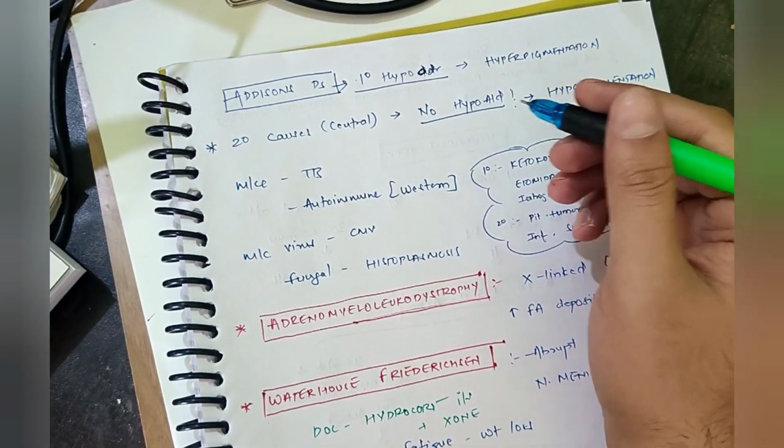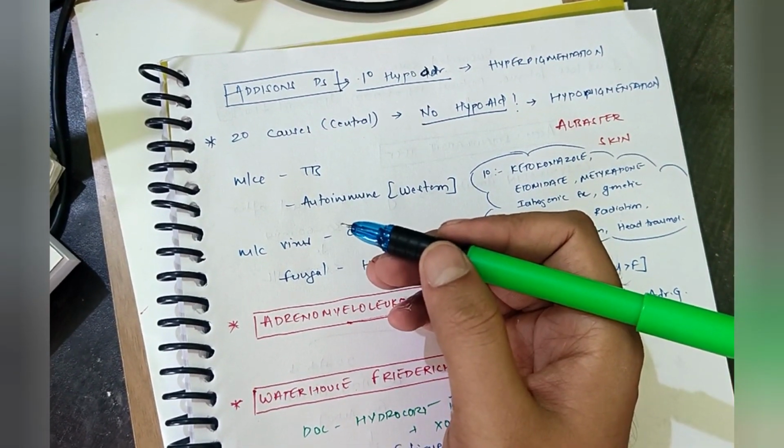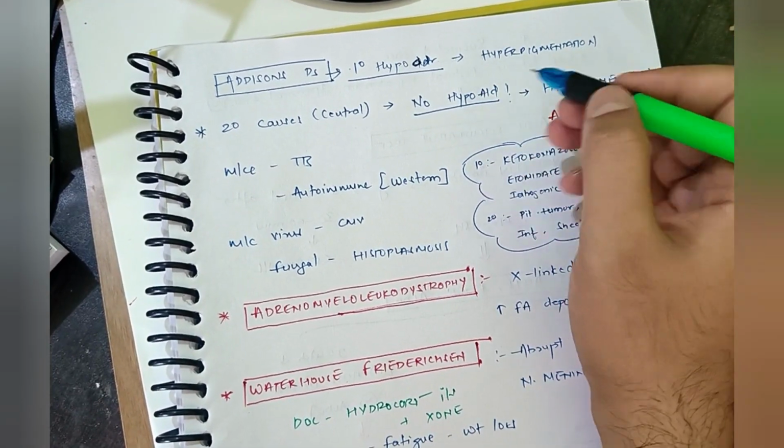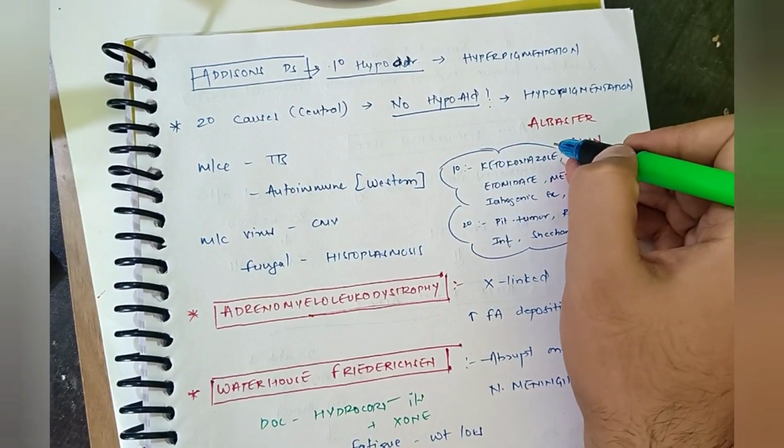Let's discuss Addison's disease. Addison's disease is nothing but a primary adrenal insufficiency, and there's something called secondary adrenal insufficiency. So differentiate that. See, primary will have hyperpigmentation. The secondary won't have. It will have, in fact, hypopigmentation, which is also called alabaster skin.